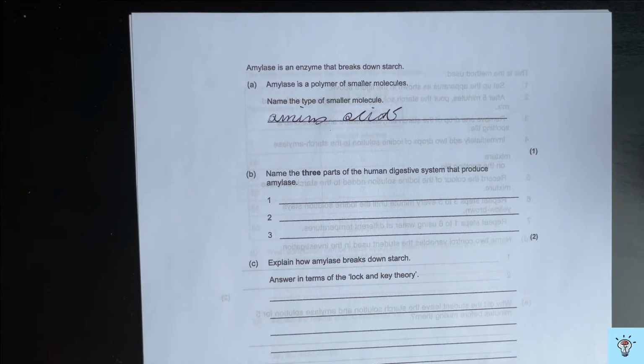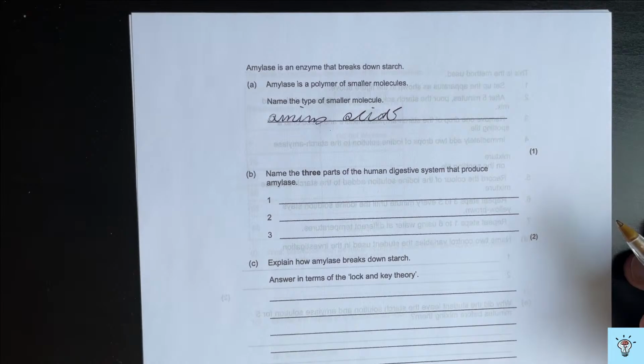Now for this one, you might remember the story of how amylose, as in starch, is digested. And you might recall that the first place of starch digestion happens within the mouth. So that could be one of your answers.